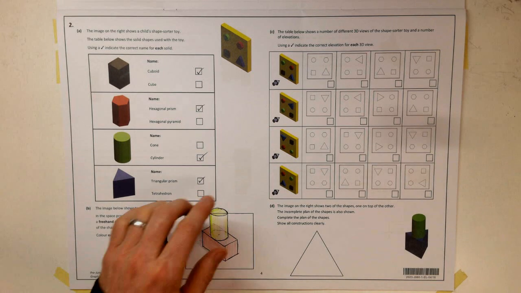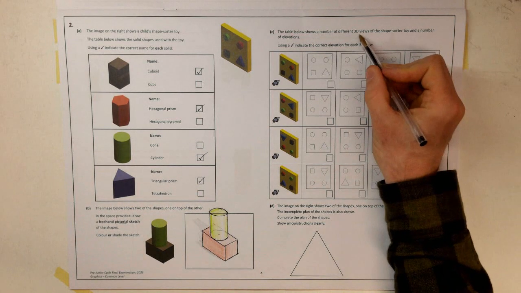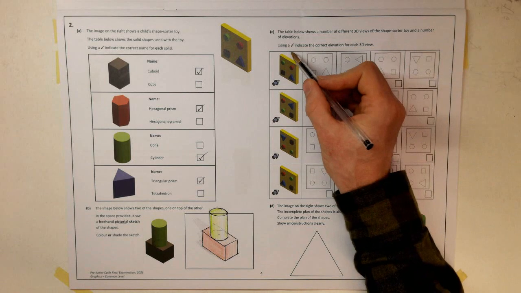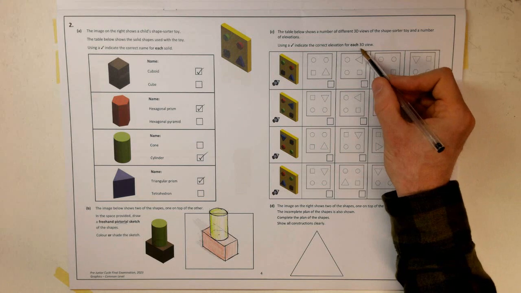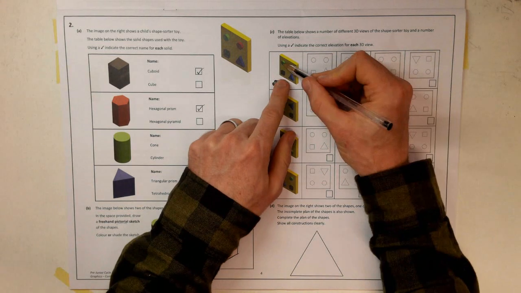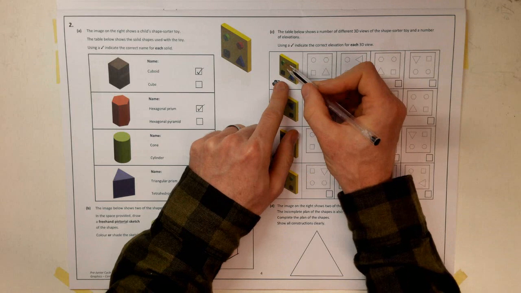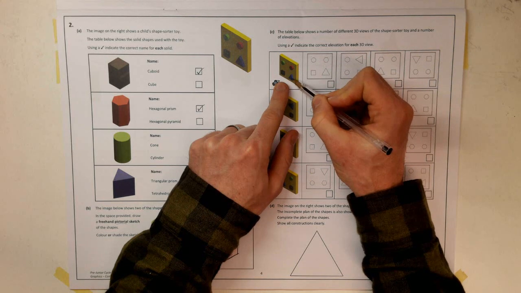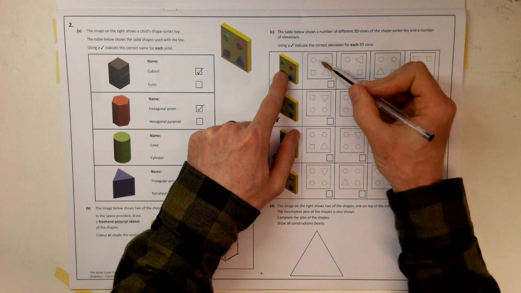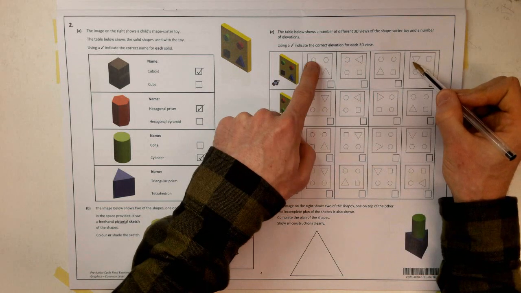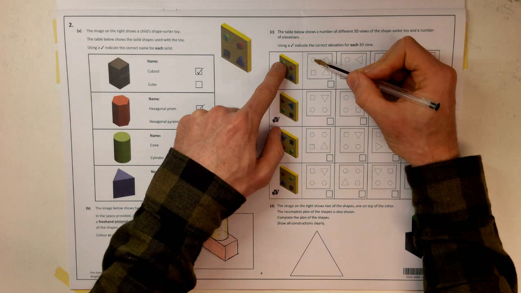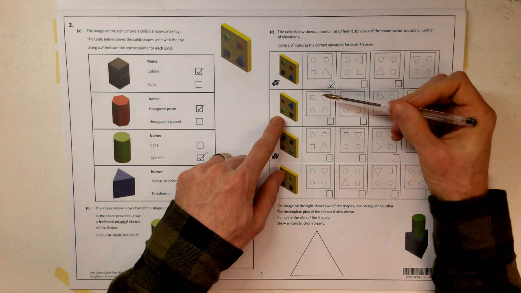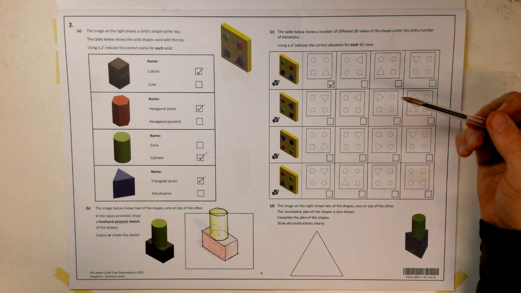Now, part C. The table below shows a number of different 3D views of the shape sorter toy and a number of elevations. Using a tick, indicate the correct elevation for each 3D view. So we've got our elevation looking in from this arrow: circle, hexagon, then our square on the bottom left, and our triangle. Circle is the only one with a circle on the top left, so let's check circle, square, hexagon, triangle. Tick.